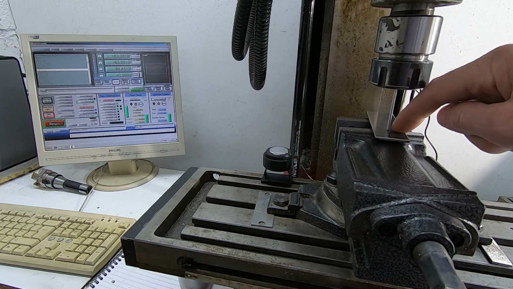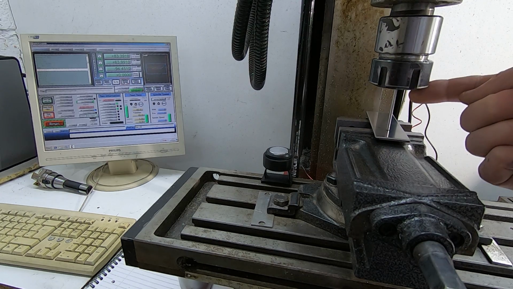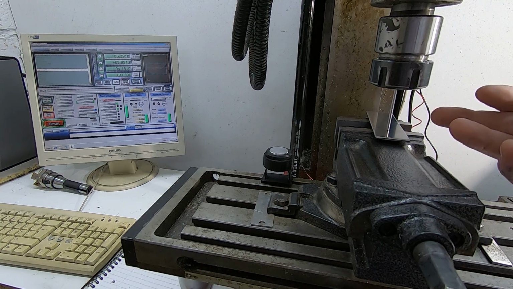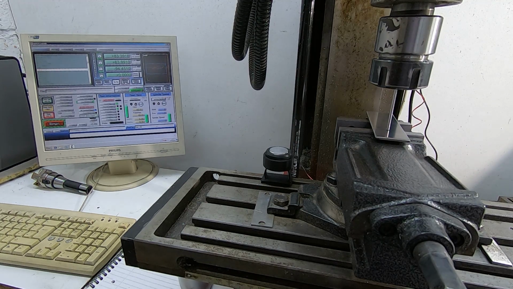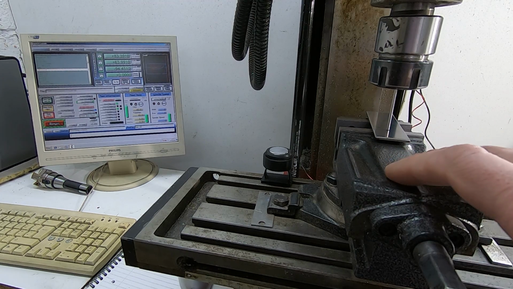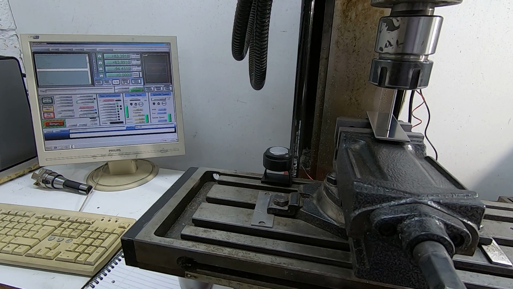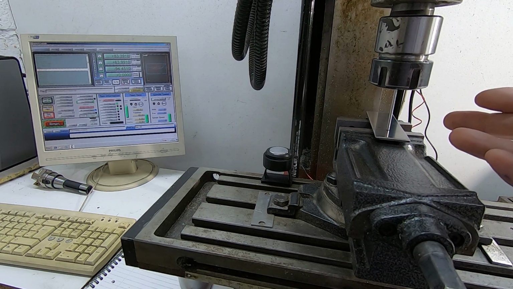So we could now just continue milling, even though the length of the tool has changed after we changed it. The tool tip would still be in exactly the right place. So hopefully that makes sense, and that's how I go about doing tool changes if I use this particular mill.